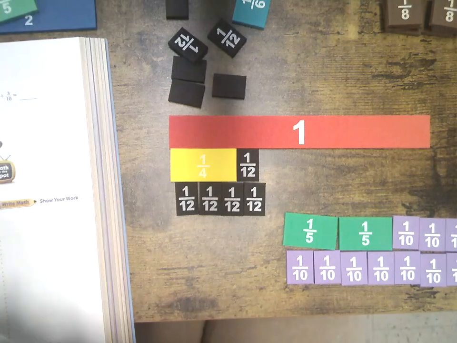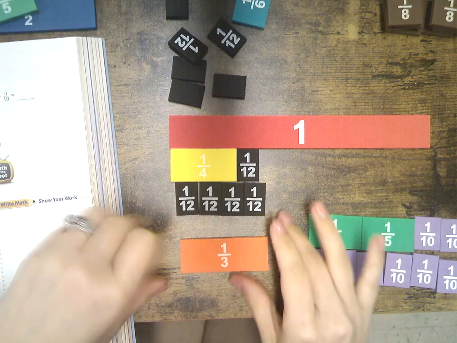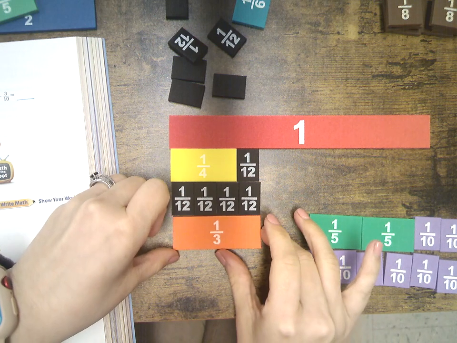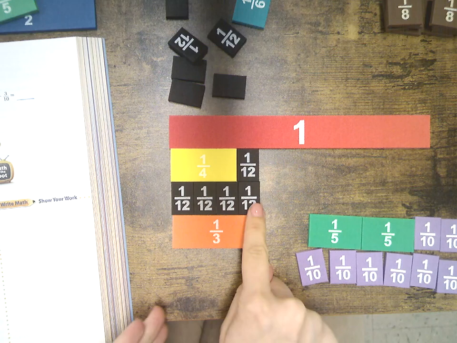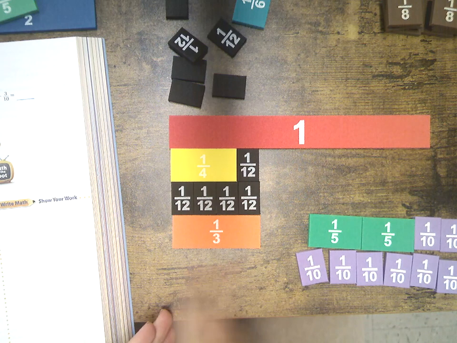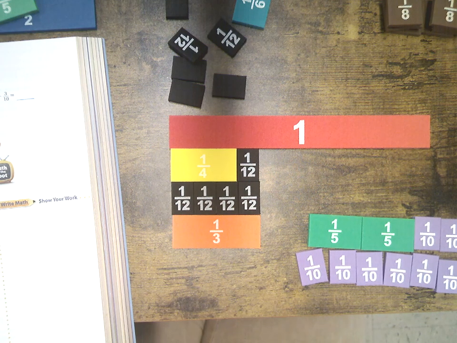And if I show that with my fraction strips, I see that that same information, 4/12, is equal to 1/3, just like I solved in my problem.